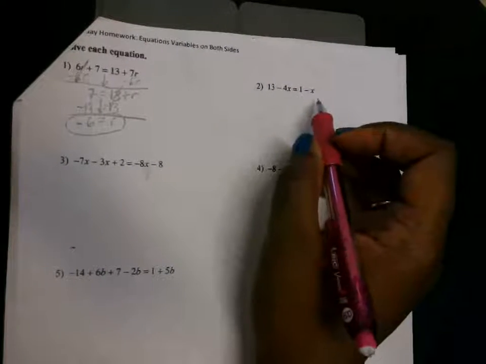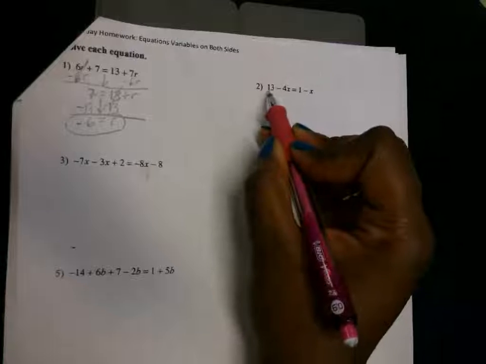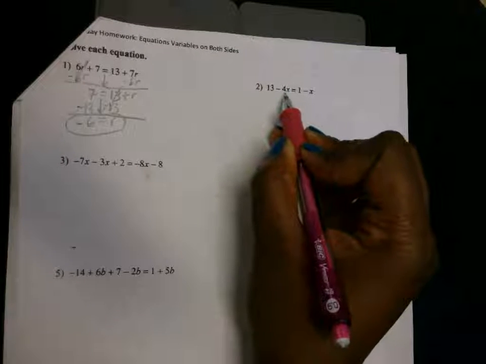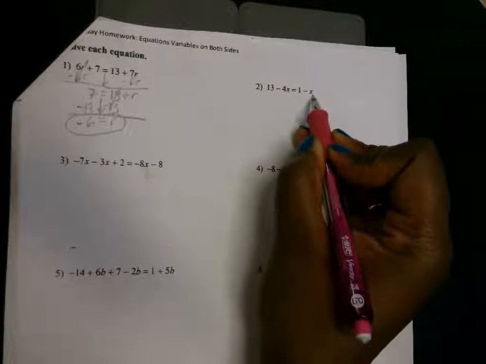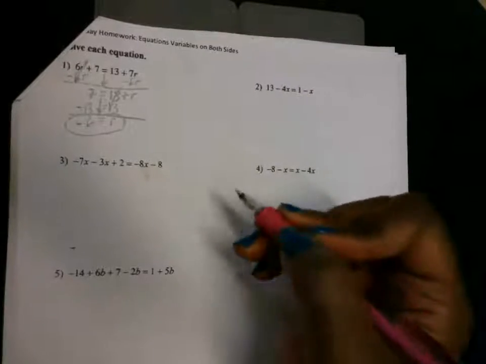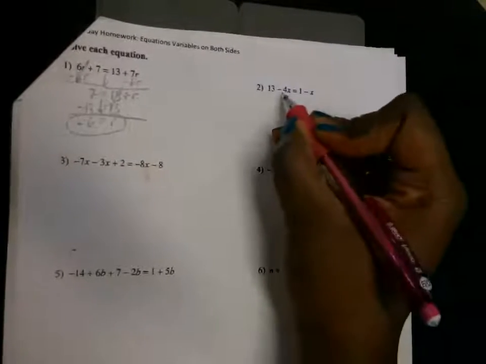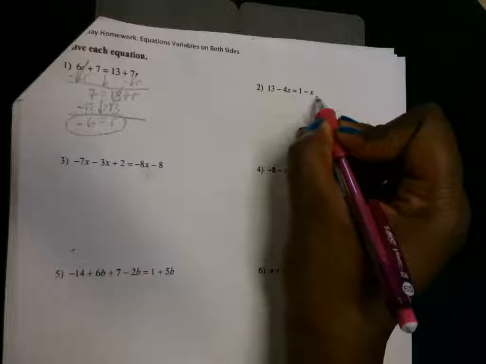Okay? Let's look at this one. All right, so now, same thing. We don't have distributive property. Combine like terms. You cannot combine these two on this side, nor can you do this. Move the variables to the same side. I'm going to move the smaller one. Negative 4 is smaller than a negative 1.